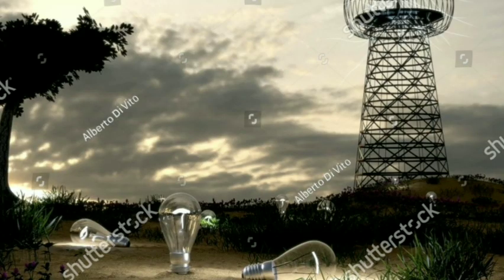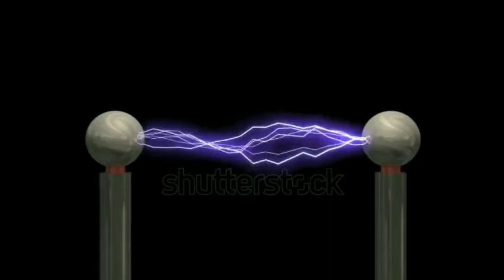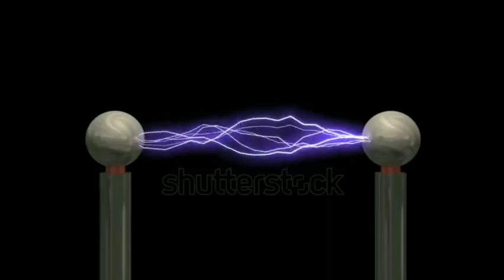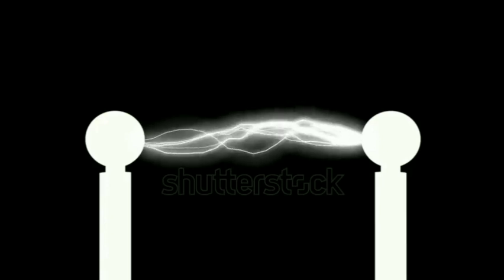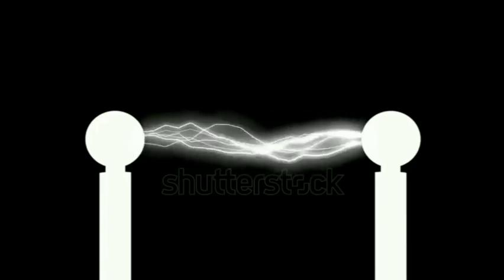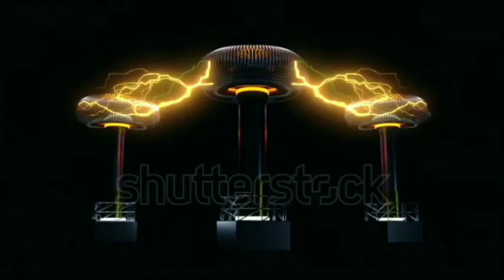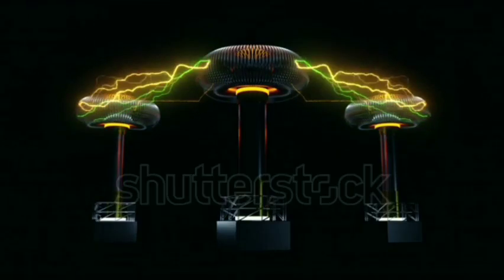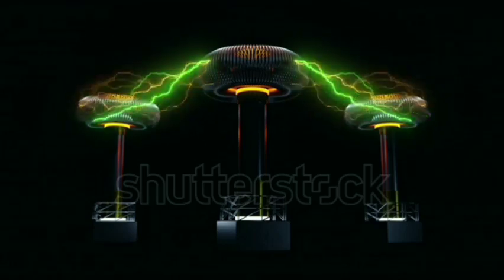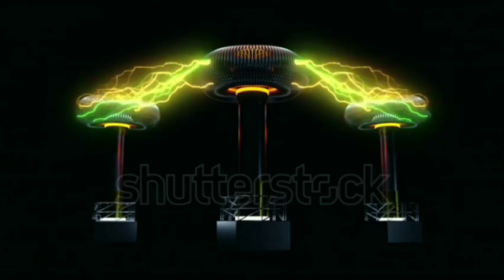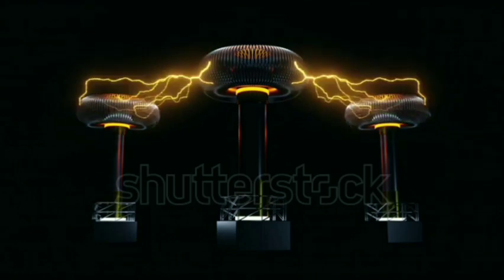By connecting a wire to the tower and running it around his lab, he powered his laboratory wire. He demonstrated the effect on stage to audiences using light bulbs that were not connected to any power source. The magnifying transmitter succeeded in transmitting an electrical current a kilometer away.